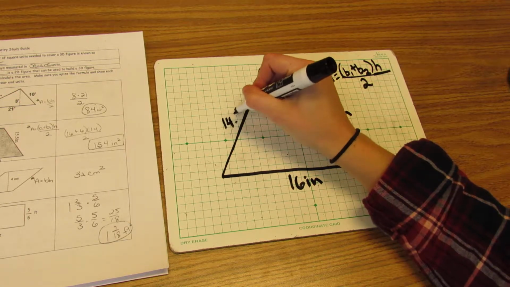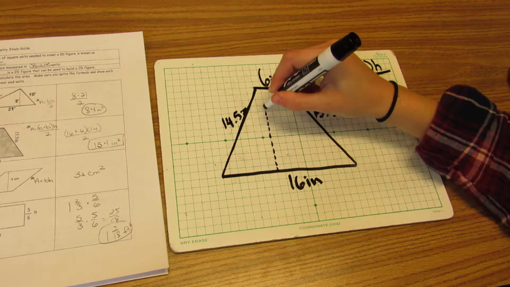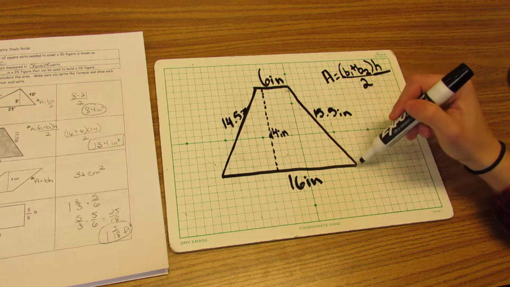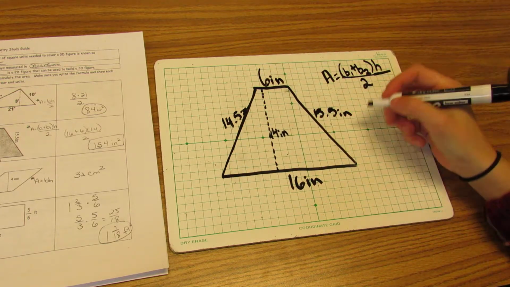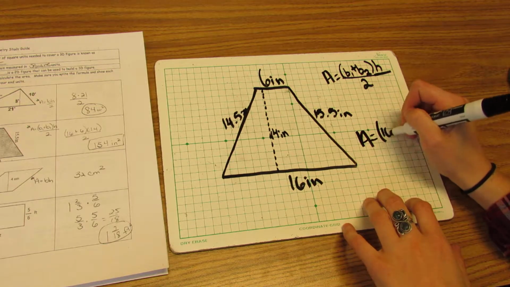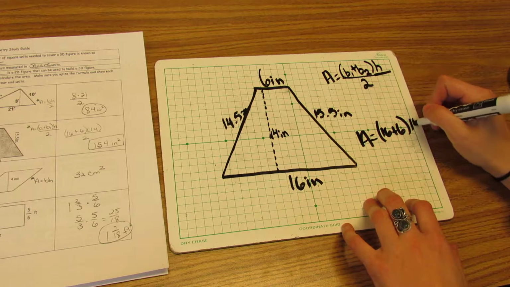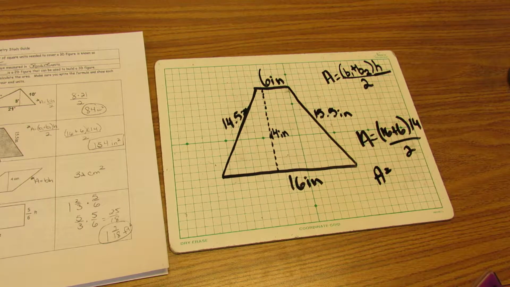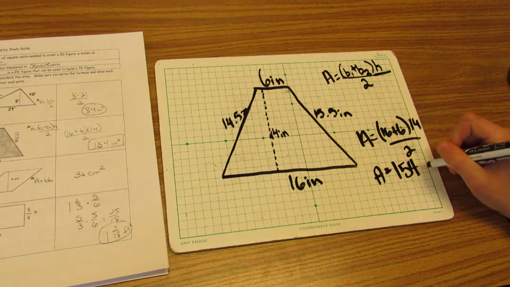That's 15.5, this is 14.5 inches, and then our height is 14. Okay, so this is actually our first base, and that's actually our second base as well. So you guys can go ahead and plug these in. So I could do 16 plus 6 times my height, which is 14, divided by 2, and I should get area is equal to, I'm just going to confirm, 16 plus 6 gives me 22 times 14 divided by 2. I'm so sorry. 22 times 14 divided by 2 should give me 154 inches squared.